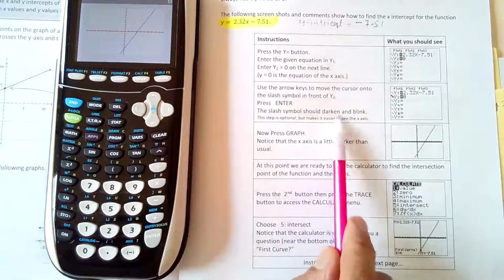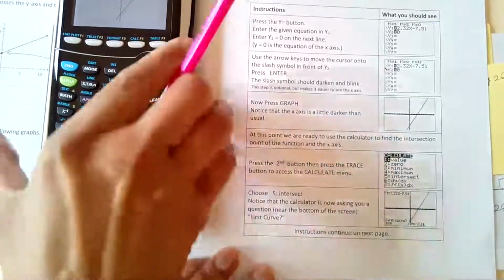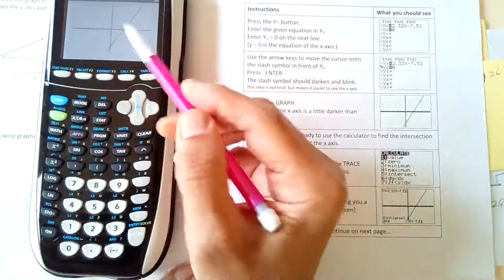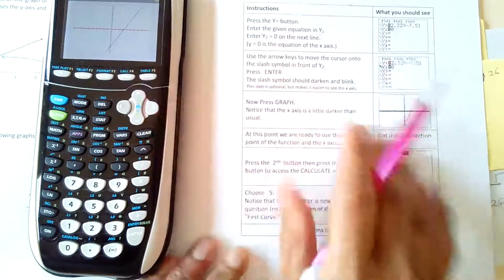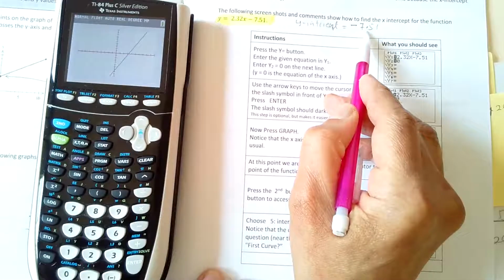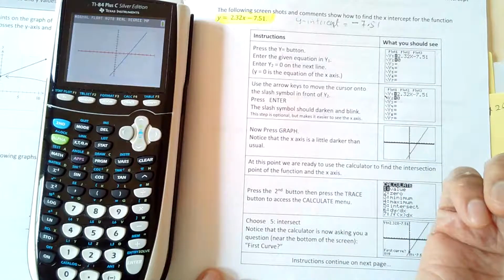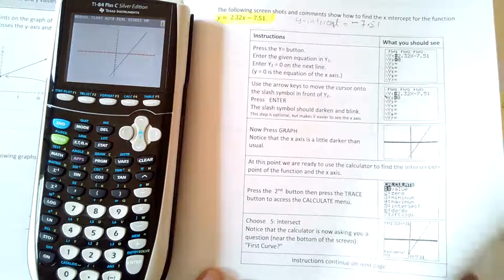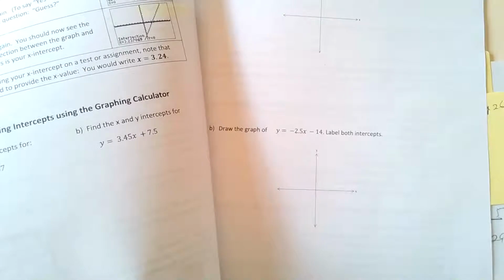And it says once you've done that, press graph like I did here. Now we need to find the x-intercept and the y-intercept. Now we know from algebra here, our y-intercept is negative 7.51. So let's find the y-intercept first, right? And then we'll find the x-intercept. Your calculator will give it to you in your instructions here for you to find.